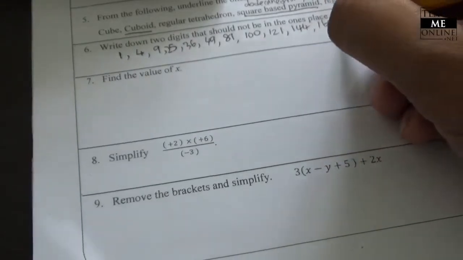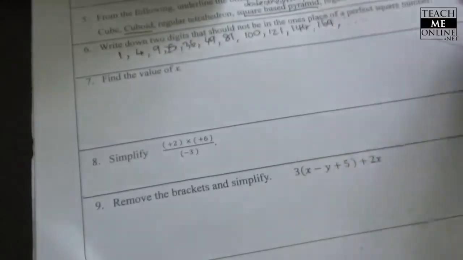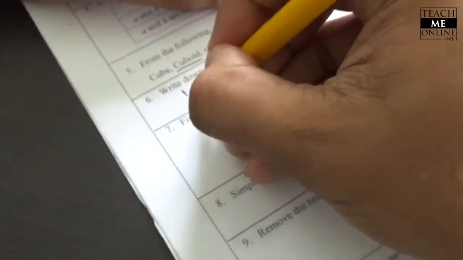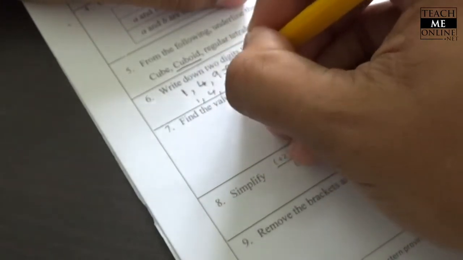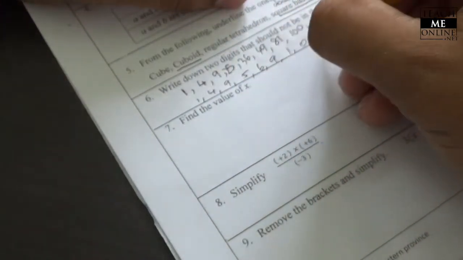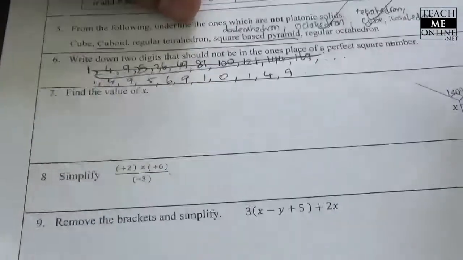Now this is 13 squared, and so on. So you can see the units place will take numbers like 1, 4, 9, 5, 6, 9, 1, 0, 1, 4, 9, and so on. So that's the pattern.